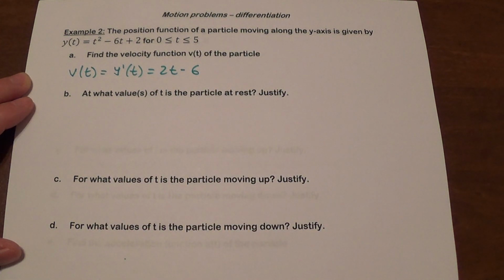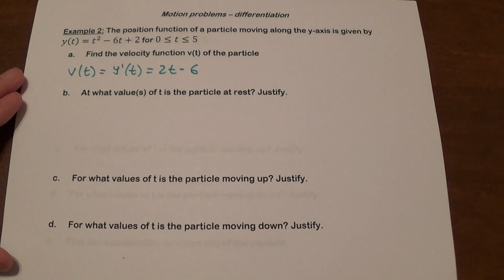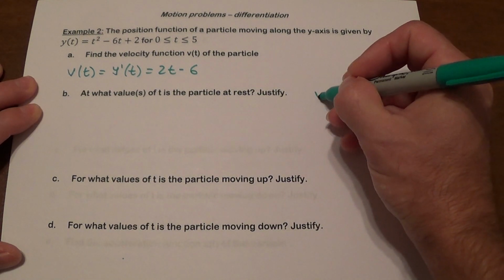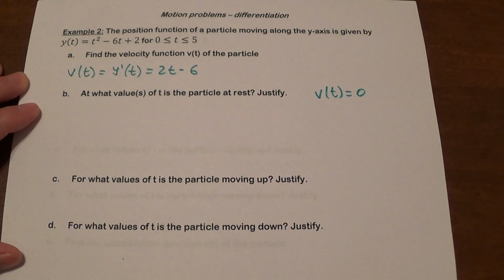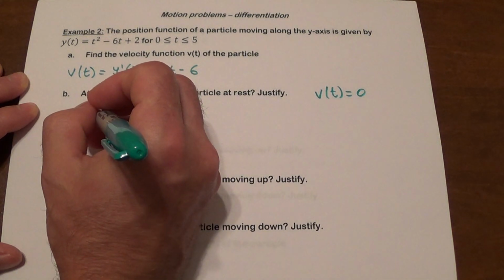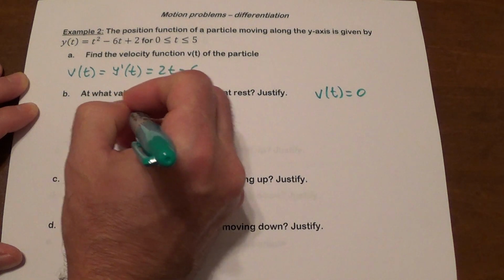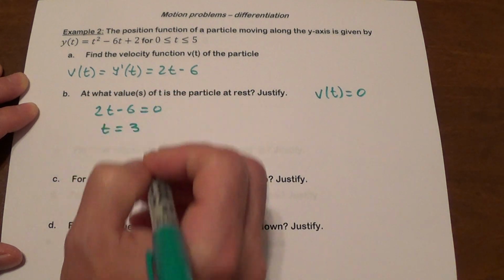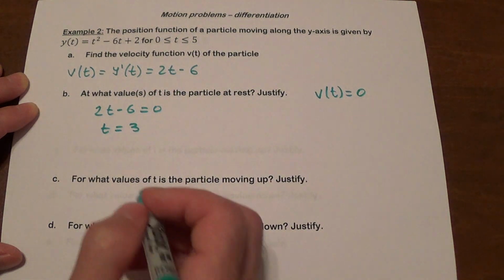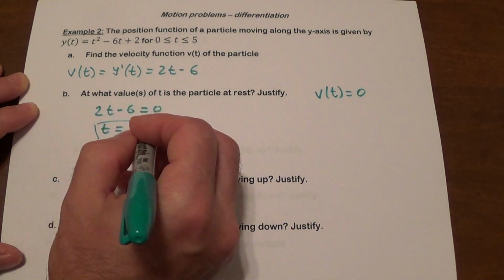So at what values is the particle at rest? The particle will be at rest at points where the velocity is 0. So that's one important thing that you need to know. So we do want the velocity to equal 0. So where is it going to happen? If you set 2t minus 6 equals 0, that is going to give you t equals 3. Right? So that would be our answer.